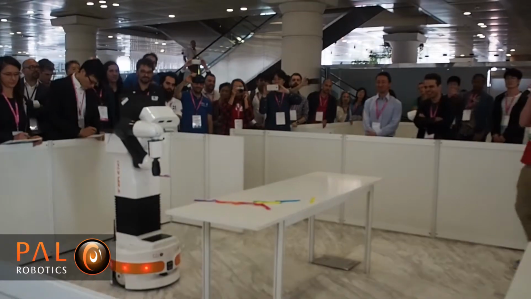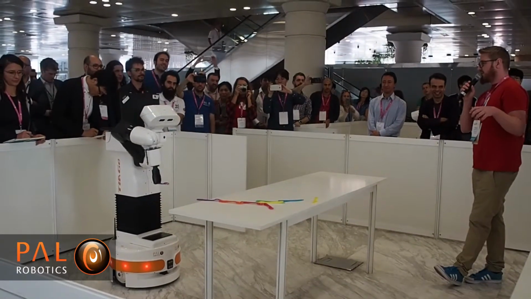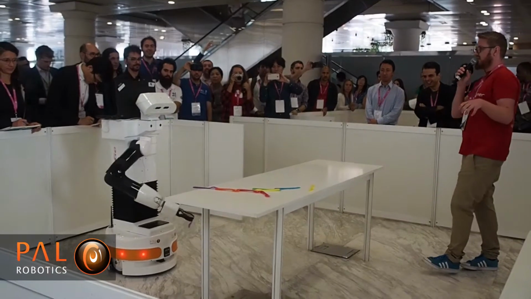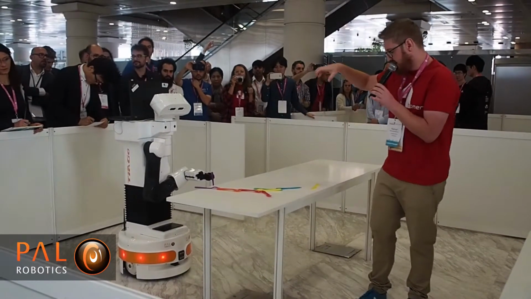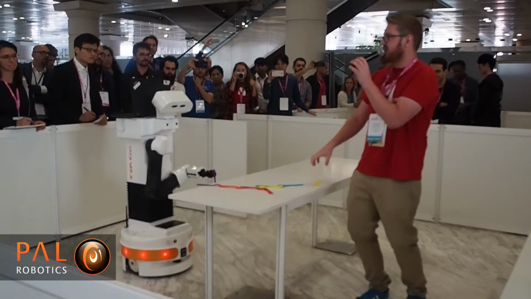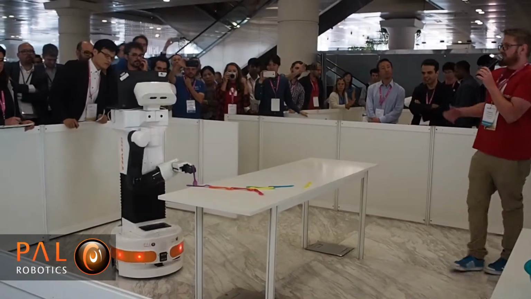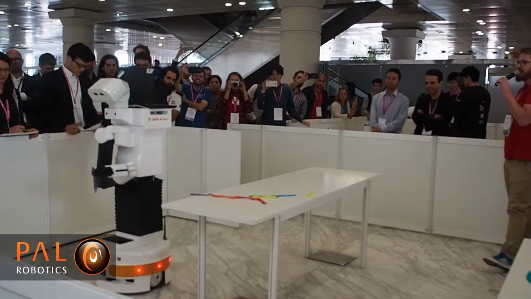So we also included that it reasons about how it interacts with the table. It's much easier to grasp an object like this, and check if somehow it touches the table. I am driving to dining. Oh.